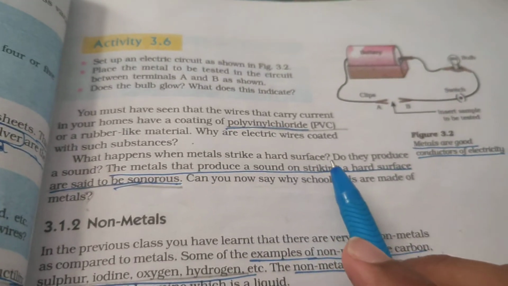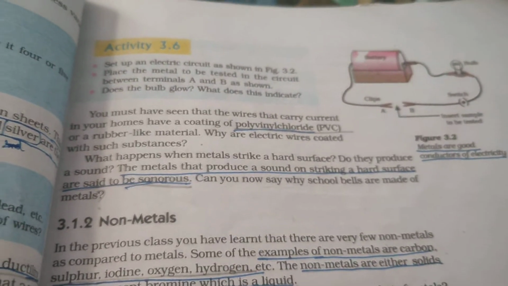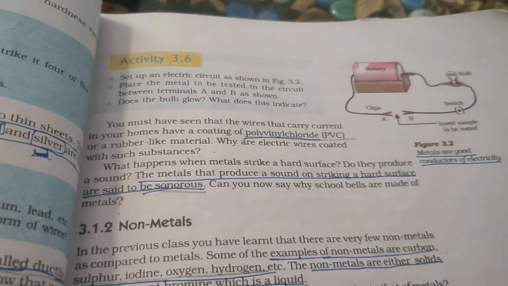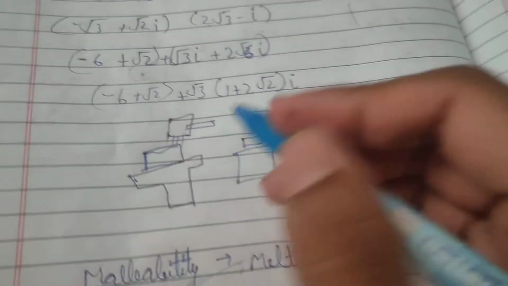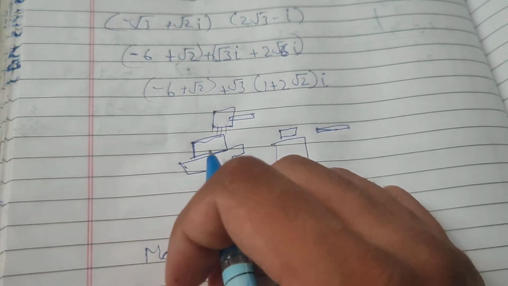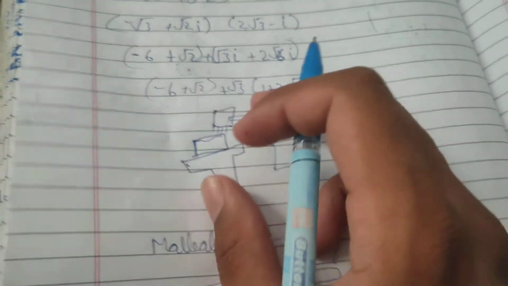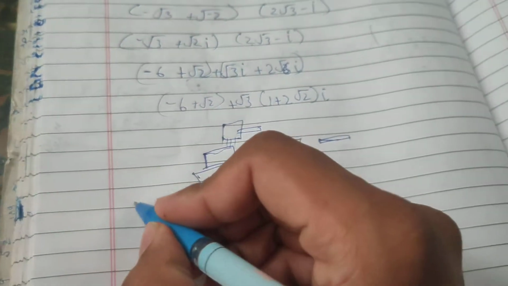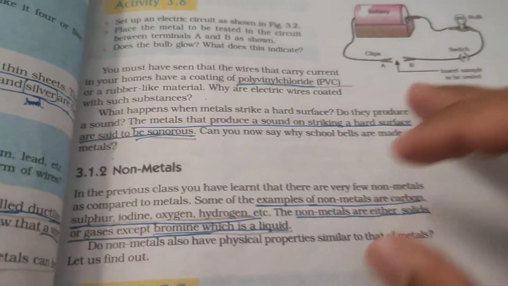What happens when metals strike a hard surface? As of now we are discussing the physical properties of metals. So conduction of electricity and heat also come in the physical properties of metals. So what happens when metals are struck hard? In the previous activity, when you struck a metal with a hammer, it was converted into a thin sheet, right? Because of its property of malleability. But what also happened is that it produced a very loud sound. It produced a very sonorous effect.